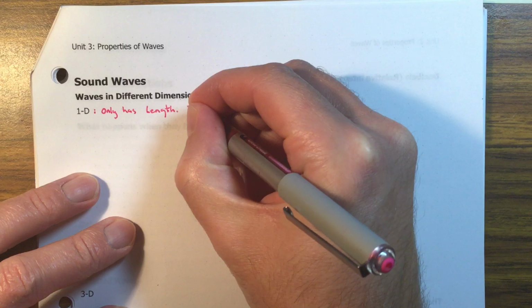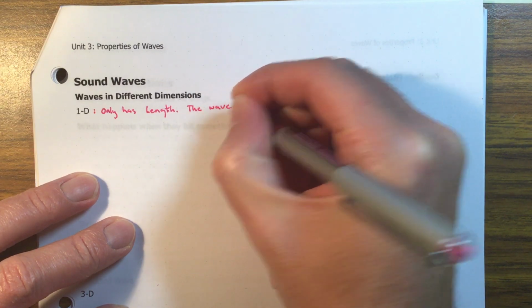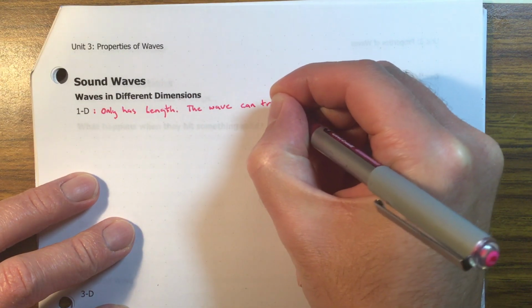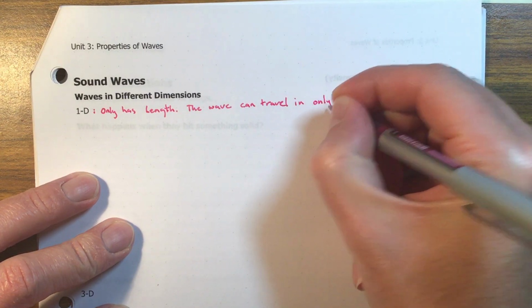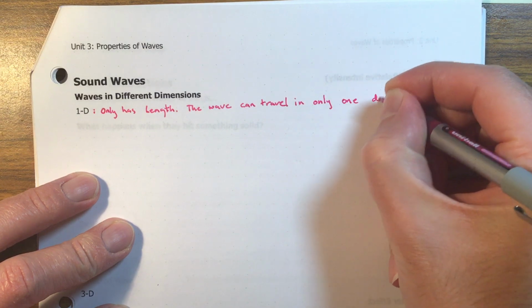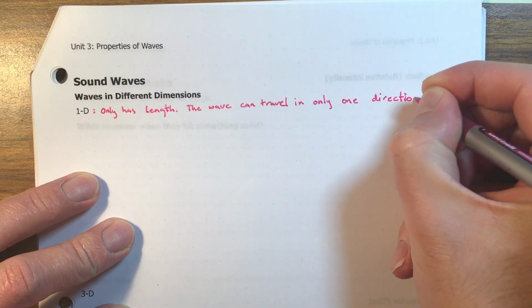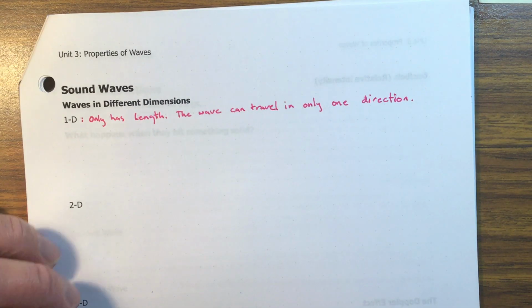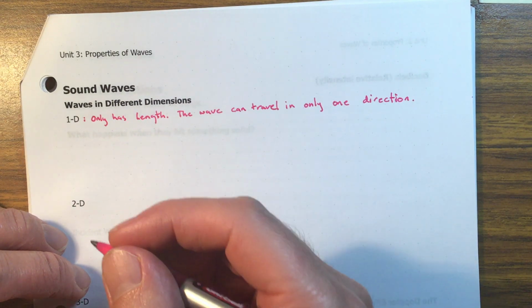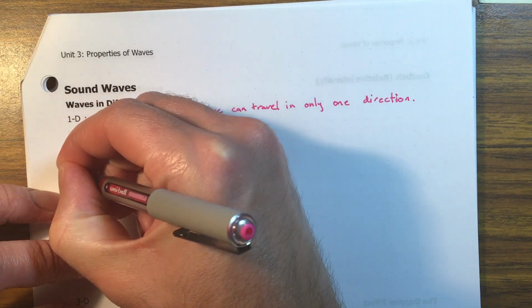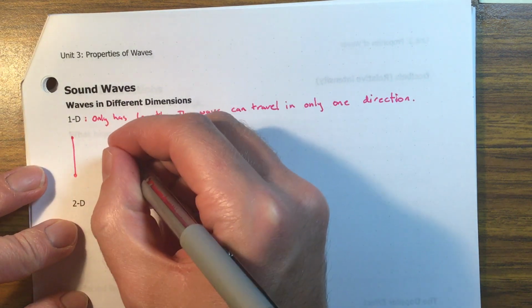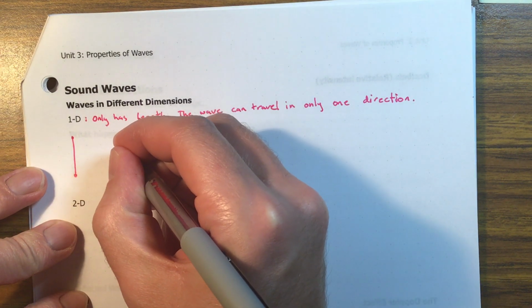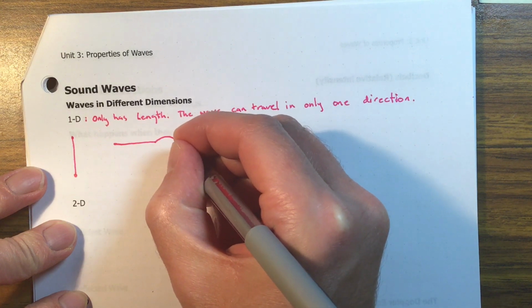The wave can travel in only one direction. Okay, so you can think about this as a one-dimensional object is a line. There's a one-dimensional object. And the only one-dimensional object we have is a rope. That's really easy to work with. A rope can have a wave running through it.